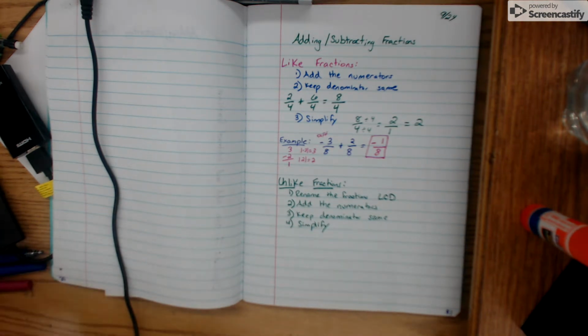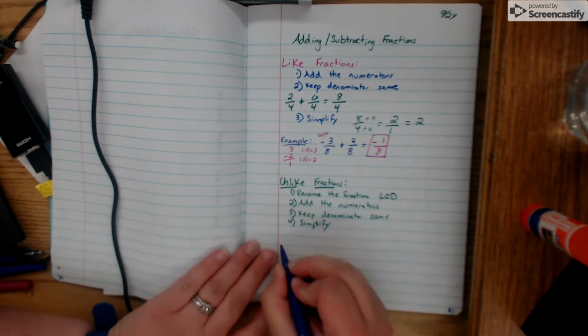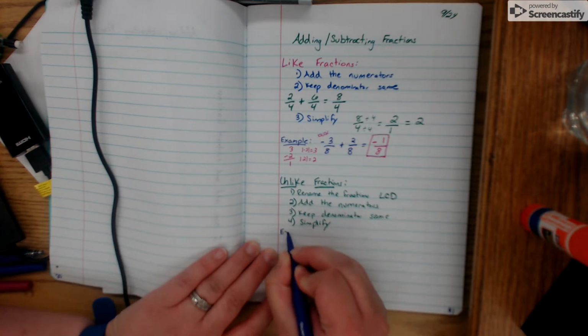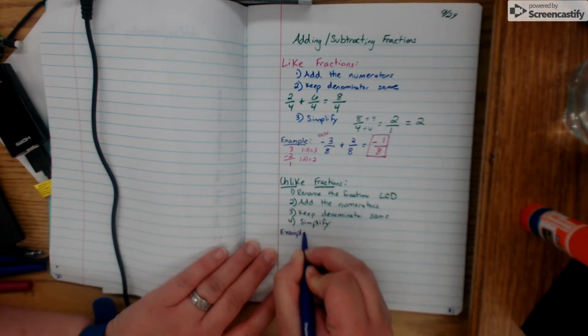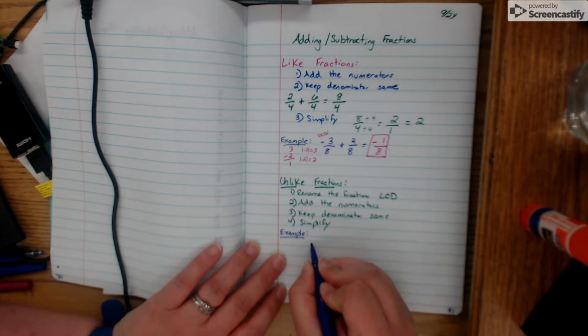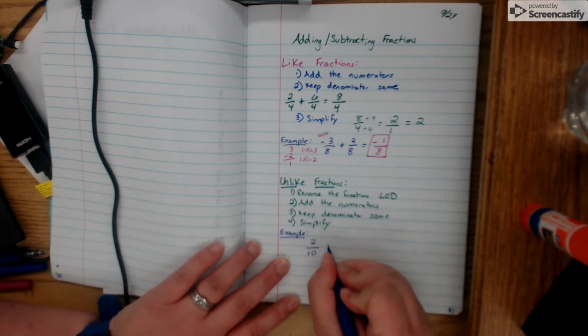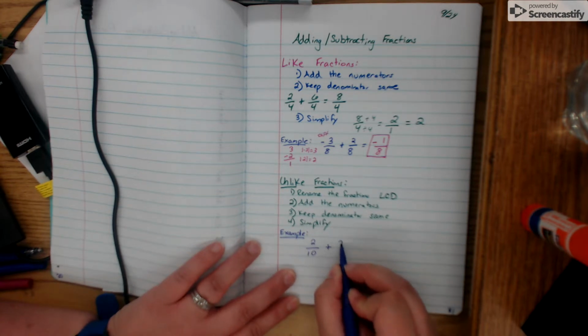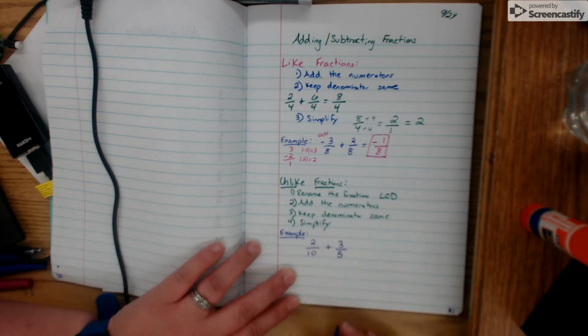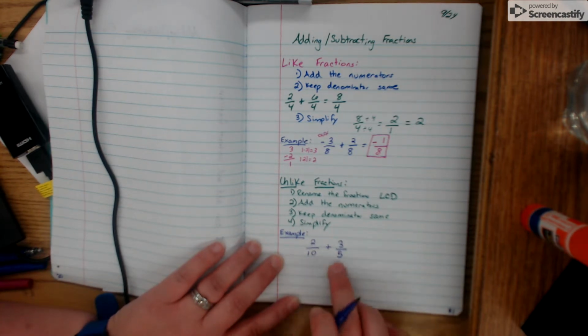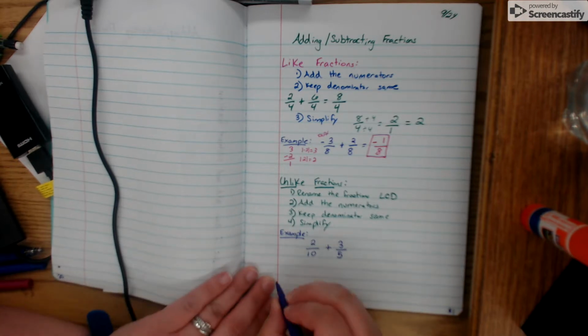So an example of this might be something like 2/10 plus 3/5. I have different denominators. So I go and find my least common denominator.